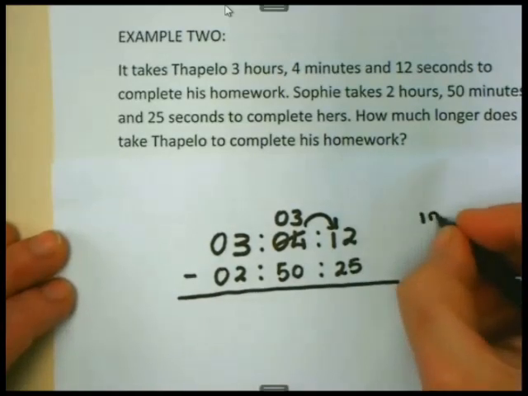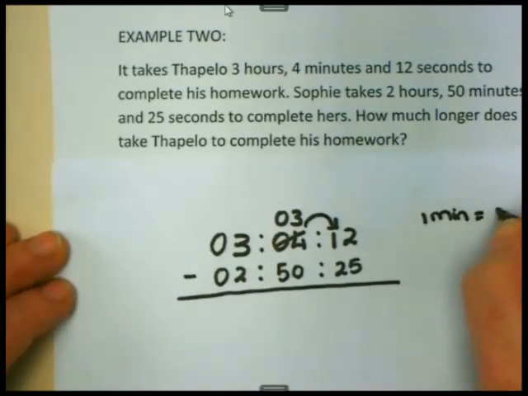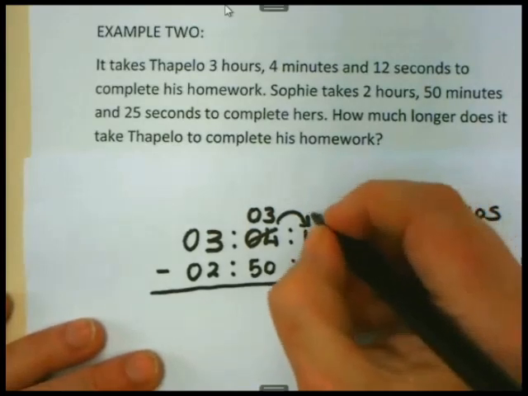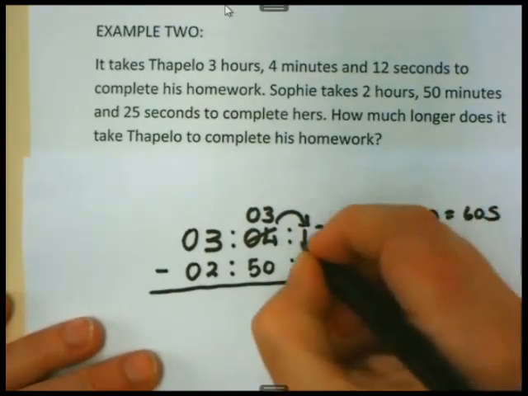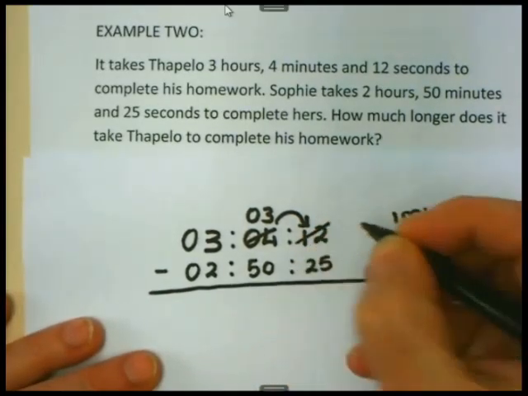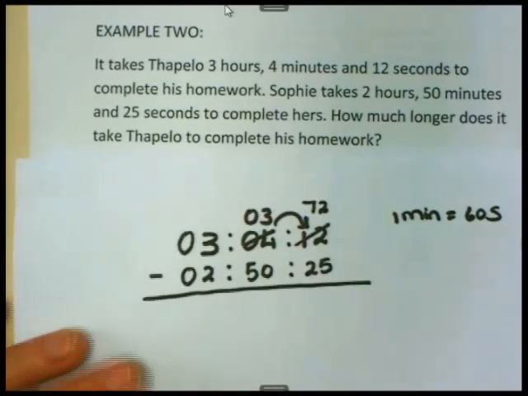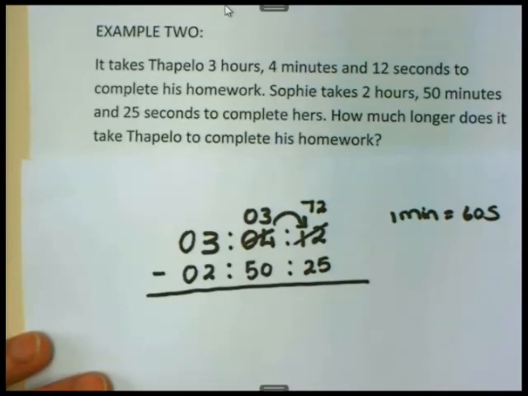But remember, 1 minute is 60 seconds. So what I'm bringing over is not just 1, I'm bringing over 60. And now if I take the 60 and add the 12 that I have, my total amount of seconds is 72 seconds. If I subtract now 25 from 72, what will I get?